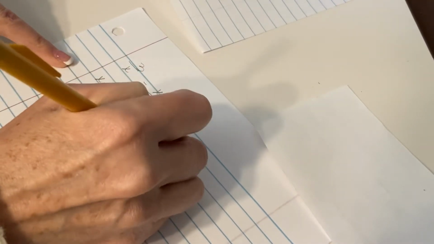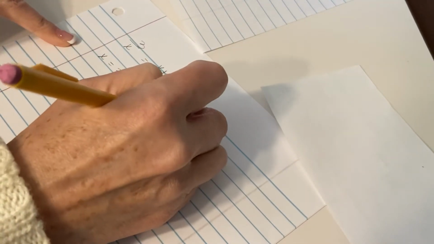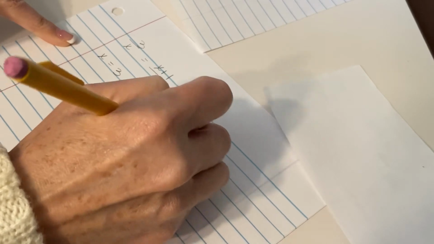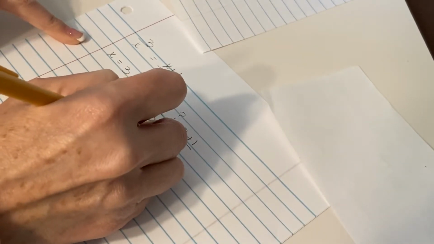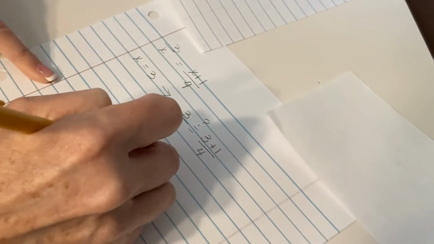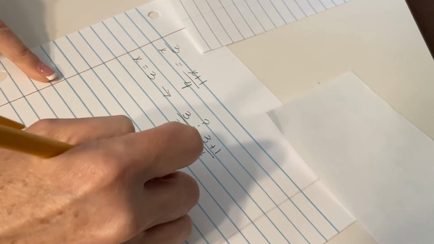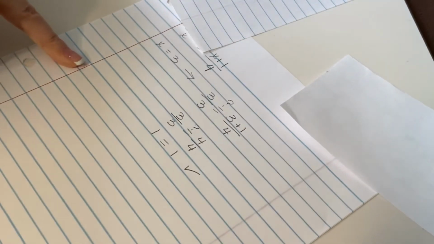So now it says, go ahead and check for extraneous solutions. So that meant plug those values in for x to make sure that they work or not. So we had 3 over x is equal to x plus 1 over 4. And our first value for x was 3. So I'm going to plug that in. So I'm going to have 3 over 3, because I'm going to plug in that 3 everywhere I have an x. Does that equal 3 plus 1 over 4? And I just simplify. Does 3 over 3 equal 4 over 4? Well, 3 over 3 is 1. Does that equal 4 over 4, which is 1? So yes, 3 works. So that's a solution.